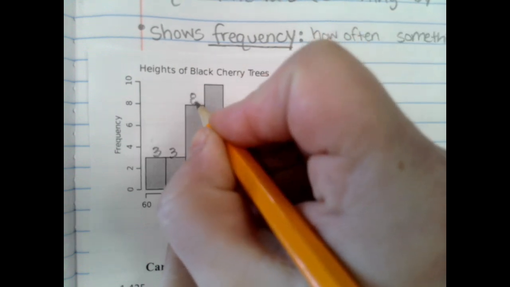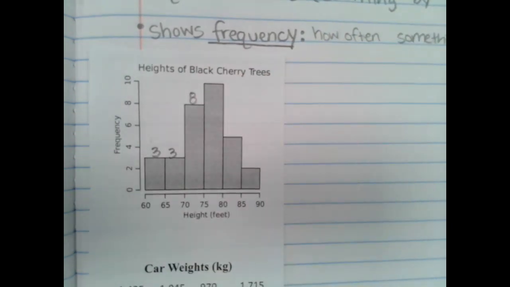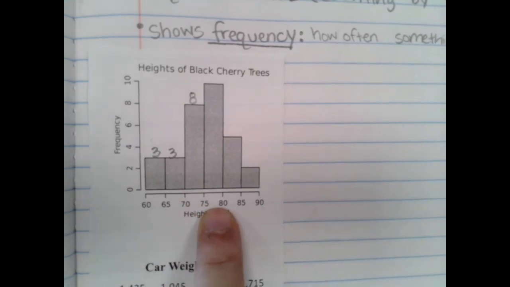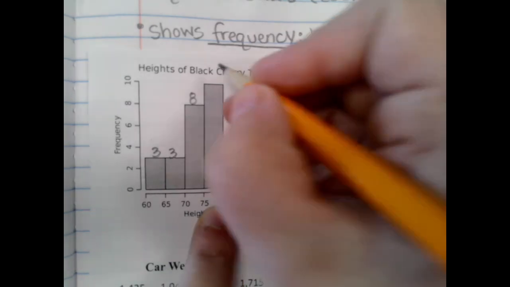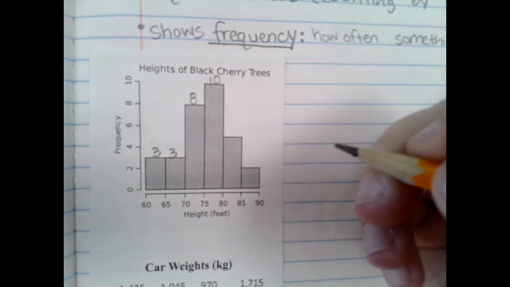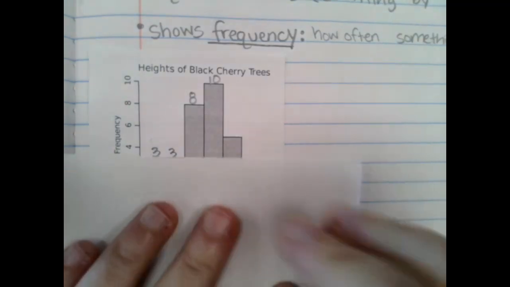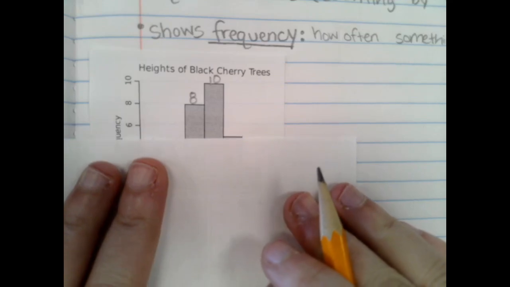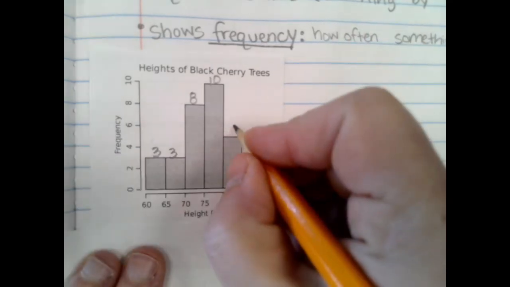Good. Look at you paying attention today. So proud of you. All right, 75 to 80 feet. How many trees are in there? What'd you get there, Gavin? 10. Good. All right, this one's a little tricky. You might need to use like a straight edge here. Some people said this one was 6. This one is actually 5. It's in the in-between. Good.